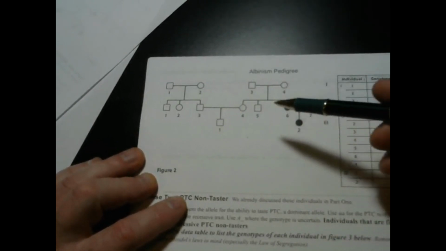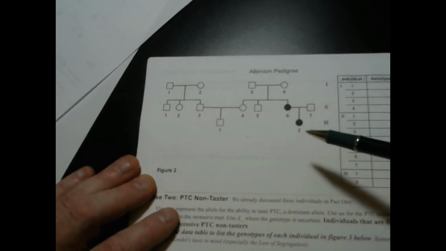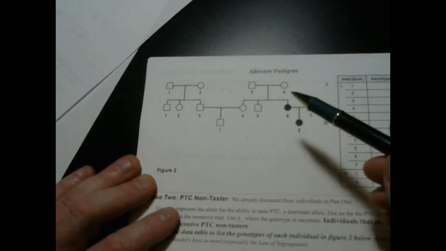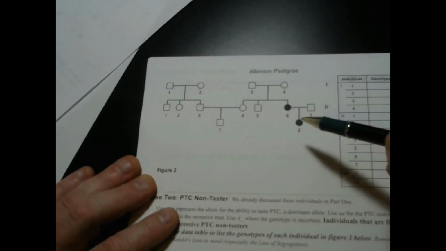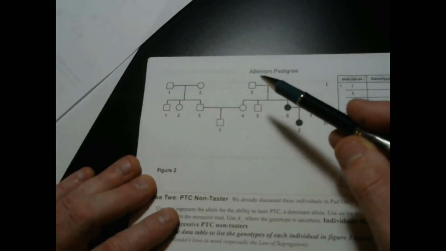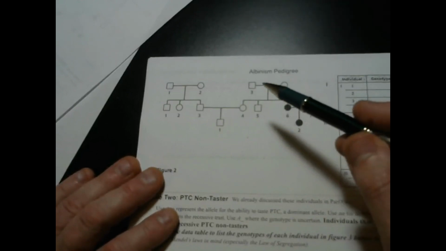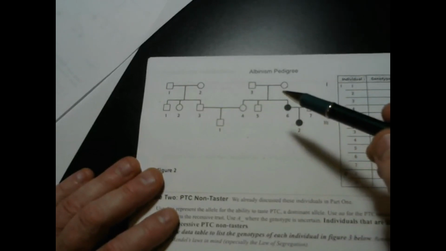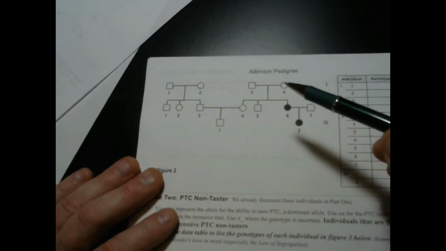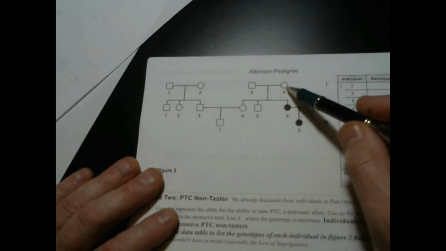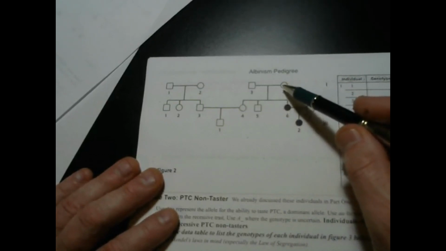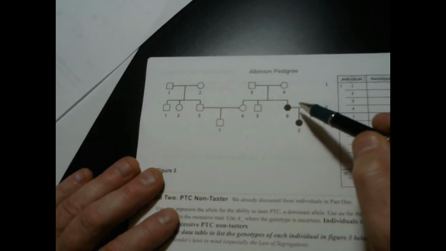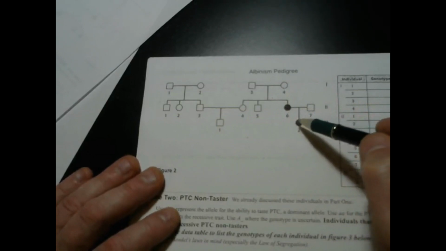Now, what I like to do with these pedigrees is go through and do my knowns first. This is an albinism pedigree, and just as an aside, as an artifact of the example we're doing, since albinism is the lack of pigment, I would think the trait would be shown as the clear one, the one that isn't filled in, and normally pigmented would be the filled in, black squares and circles.